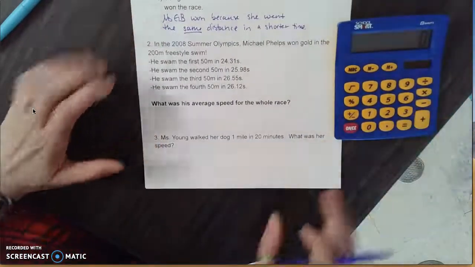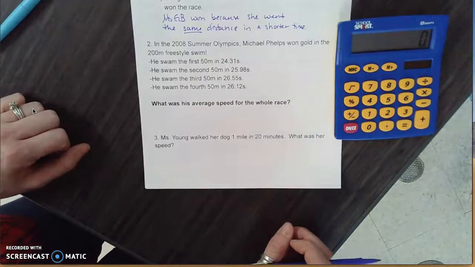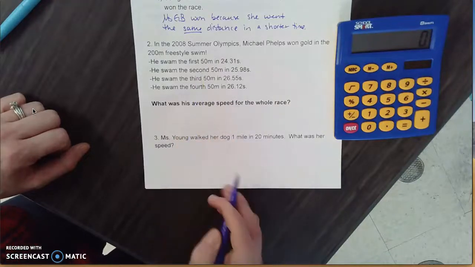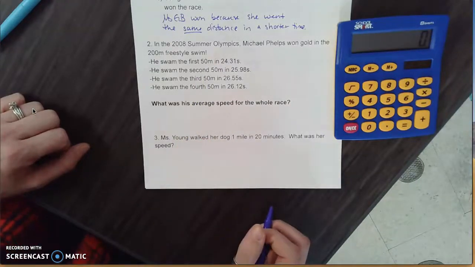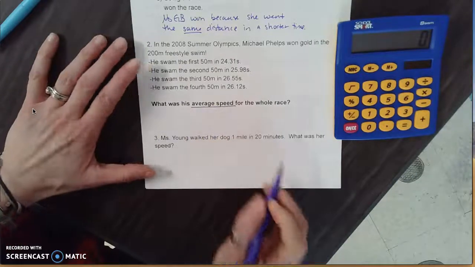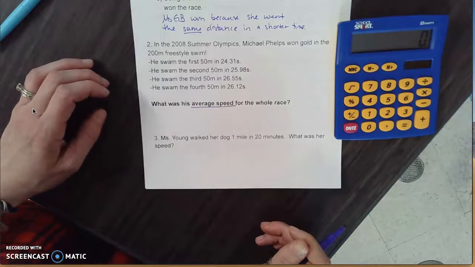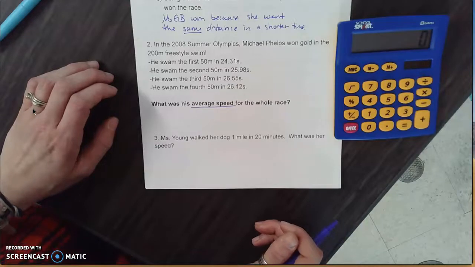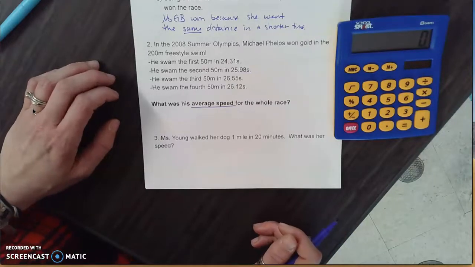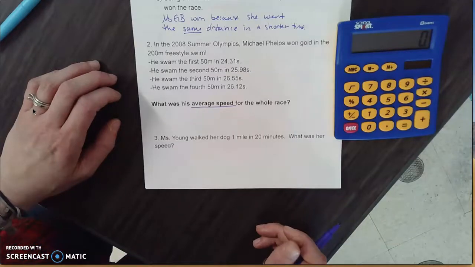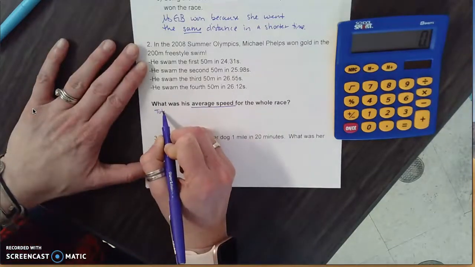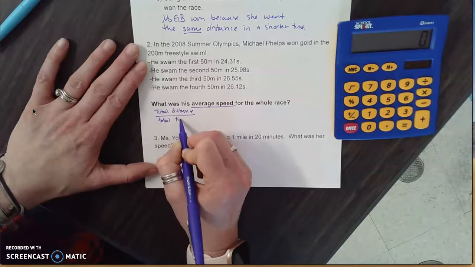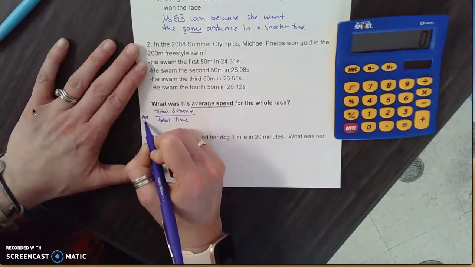This is a lot like wave speed if you remember those conversations. Number 2, in the 2008 Summer Olympics, Michael Phelps won gold in the 200-meter freestyle. Every 50 meters, you change your swimming stroke, so that's why they're all here. We need to find the average speed. From your Edpuzzle video that went with your text packet on pages 9 and 10, to find average speed, we add up all the distances, add up all the times, and then do distance divided by time. Average speed is total distance divided by total time.